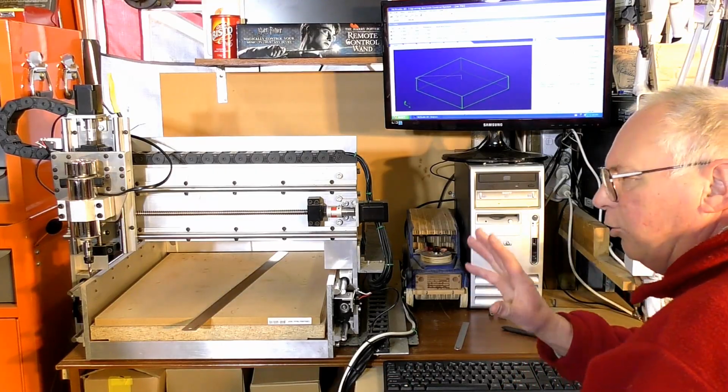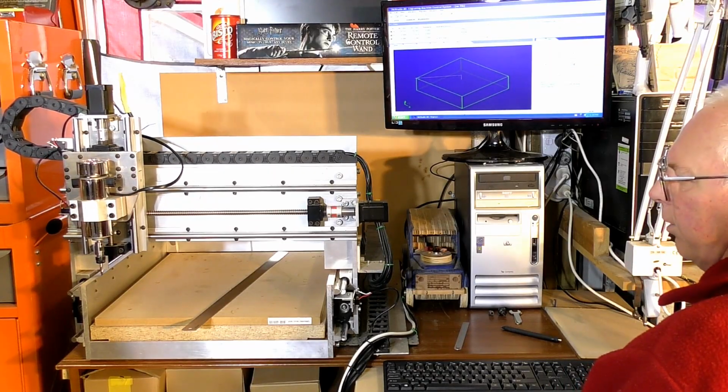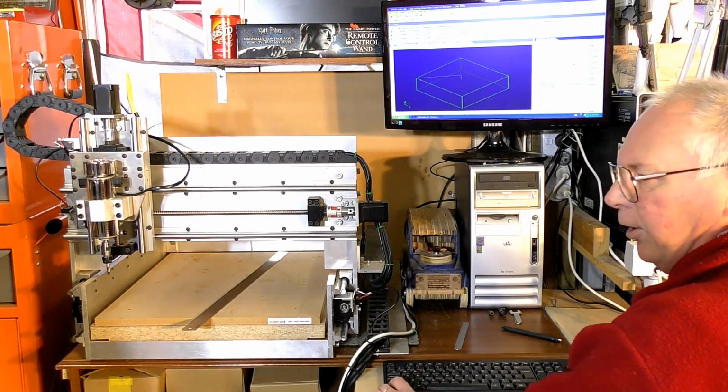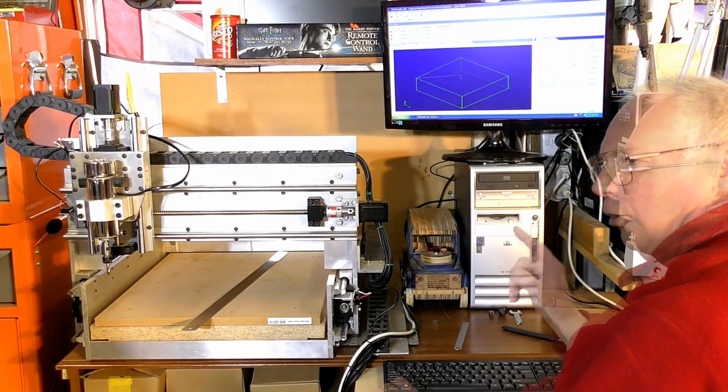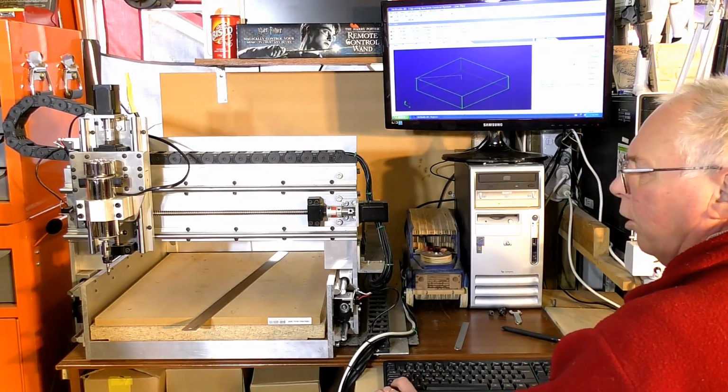Just something about the jog rate. Okay, that's normal jog rate, but if you press the control button, now in Mach 3, it's the shift button. NC Studio is control.